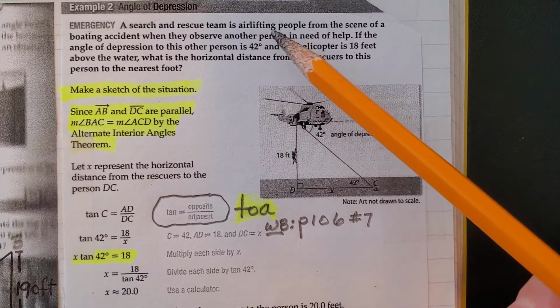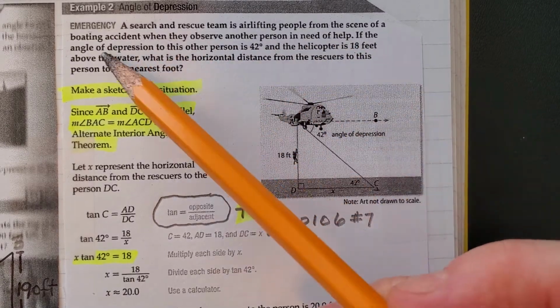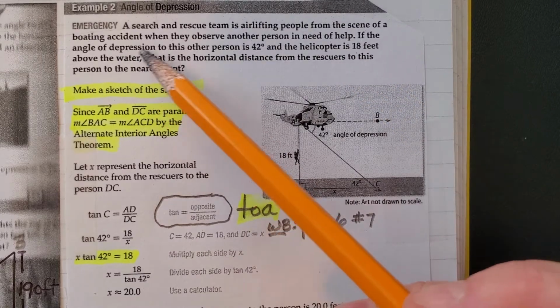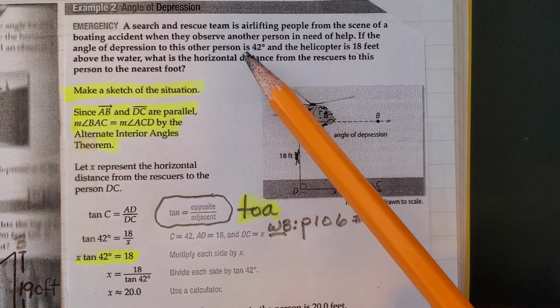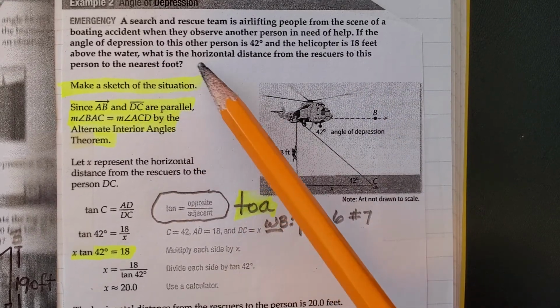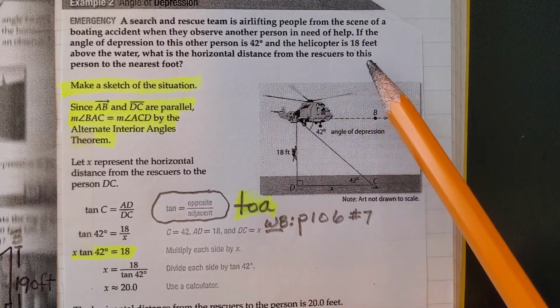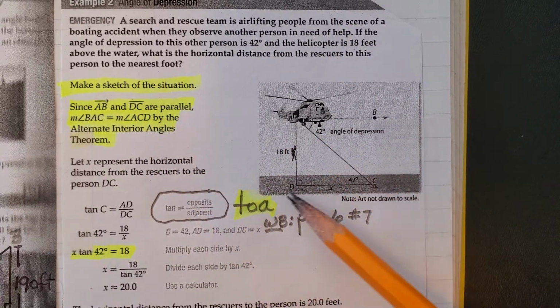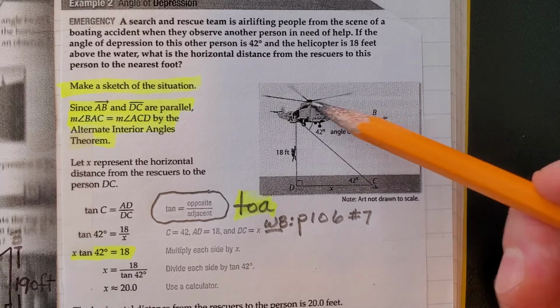A search and rescue team is airlifting people from a scene of a boating accident when they observe another person in need of help. If the angle of depression to this other person is 42 degrees and the helicopter is 18 feet above the water, what is the horizontal distance from the rescuers to this person to the nearest foot? So if you make a sketch, there's my beautiful sketch.